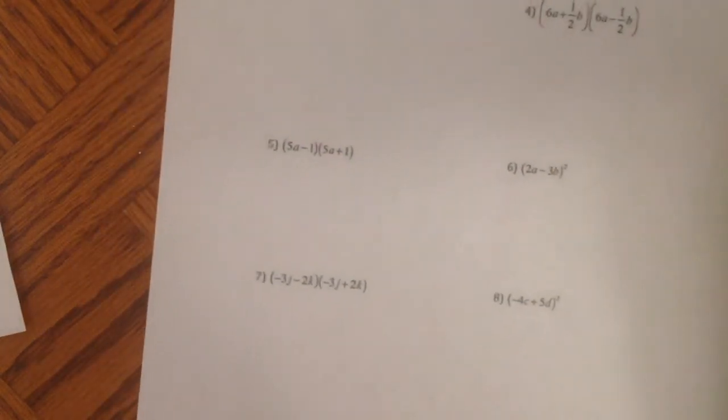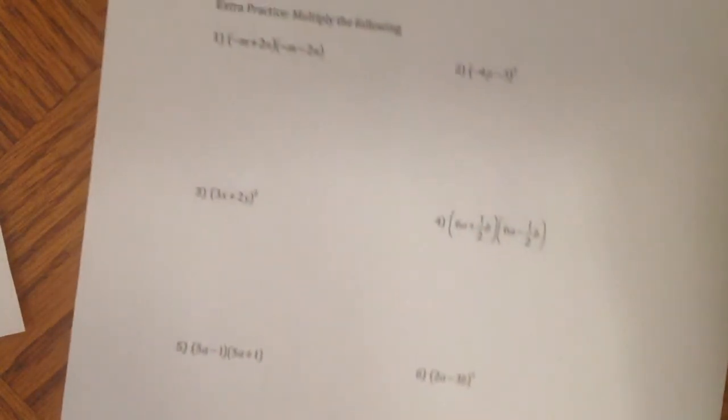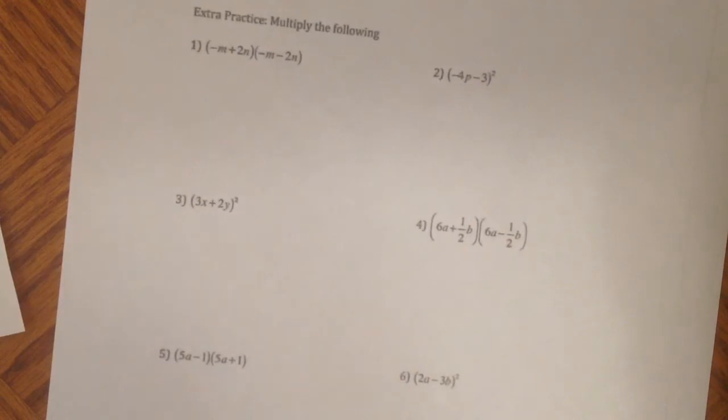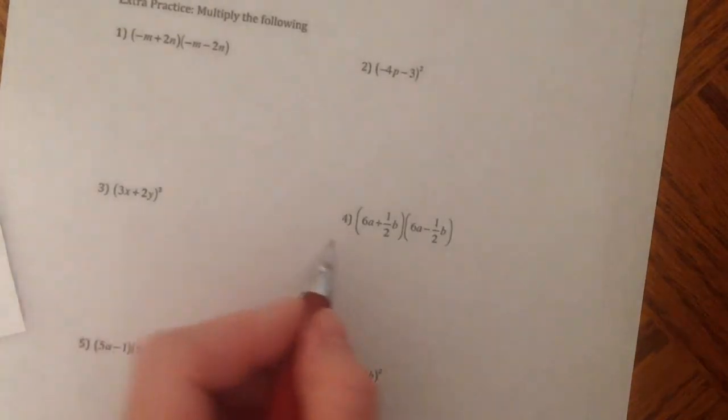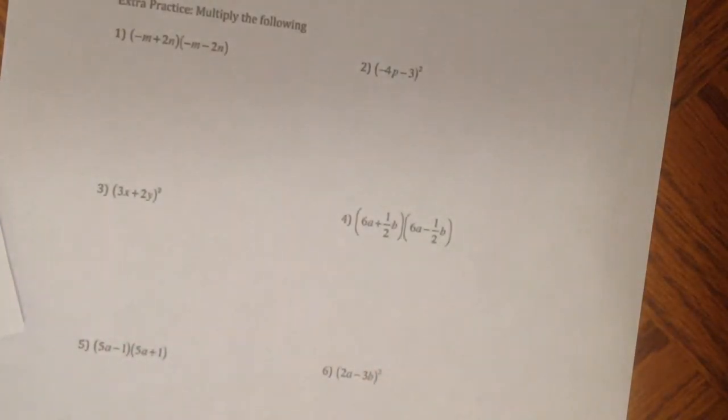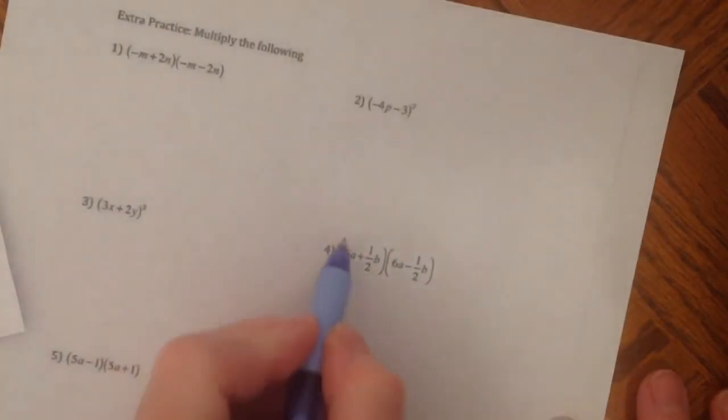All right, and then the last page is just sort of a mix of some of these here. Maybe we'll just pick one or two of these out to go through and do. Like I said, it's FOIL. It's the same process over and over again. So let's look at some of the harder ones. How about number 4, because it's fractions, which is probably freaking some of you out a little bit.